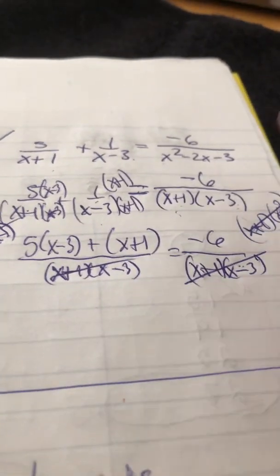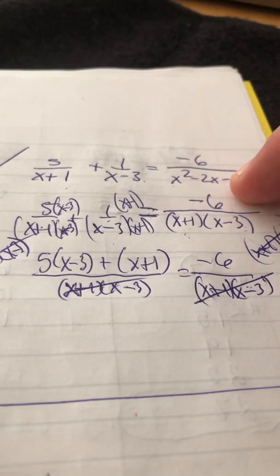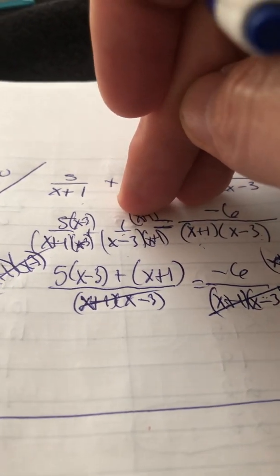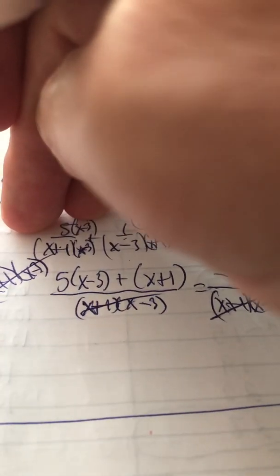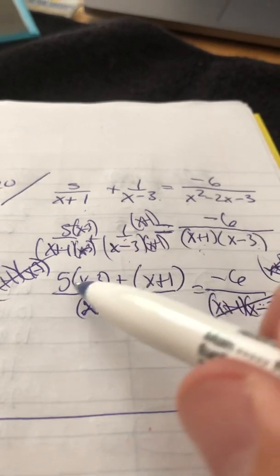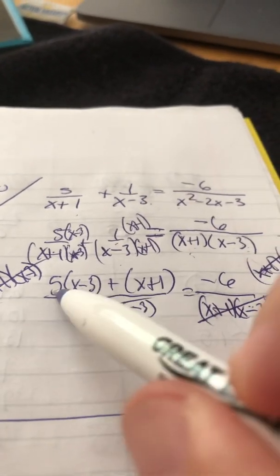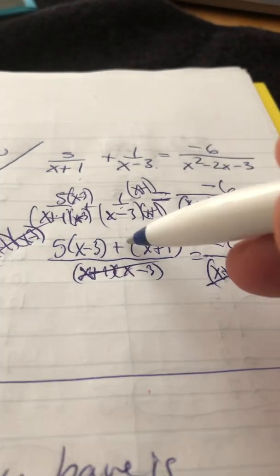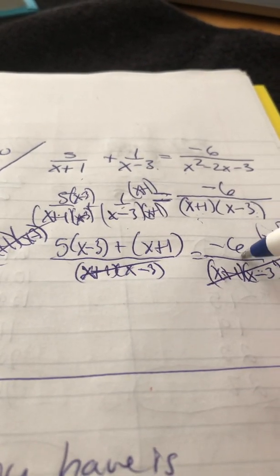Effectively, I could have done that at the beginning. I could have multiplied this term by x plus 1, x minus 3, and this term by x plus 1, x minus 3, and this term by x plus 1, x minus 3. And I would have had similar cancellations, and I would have ended up with the same 5 times the quantity x minus 3 plus x plus 1 is equal to negative 6.